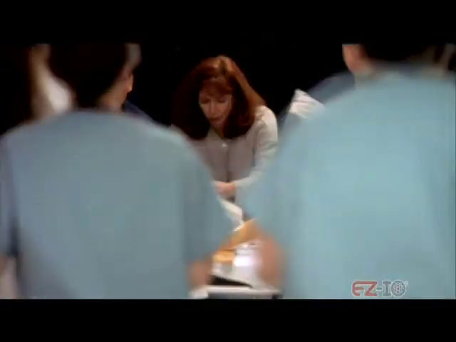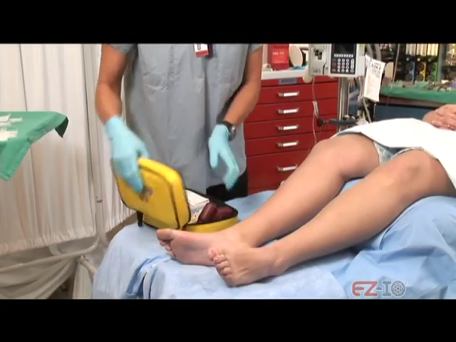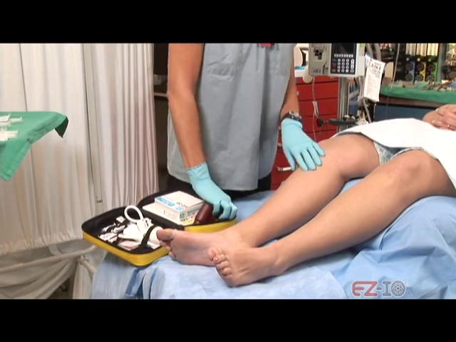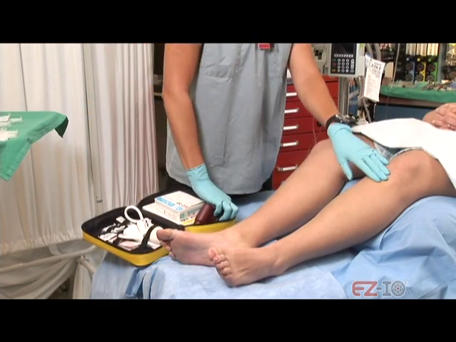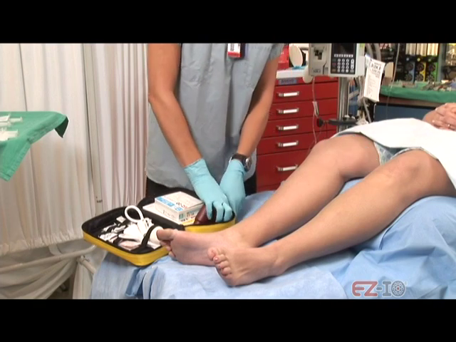Can't get a line. Somebody get me the Easy IO. Okay, I need to put a line into your leg. I'm going to put it actually into the bone. We can't get a line on you, an IV line, okay?